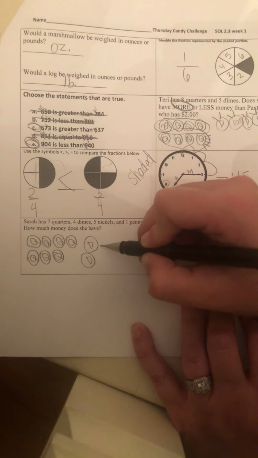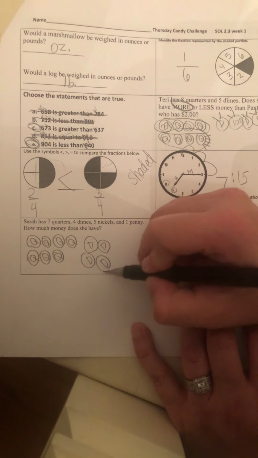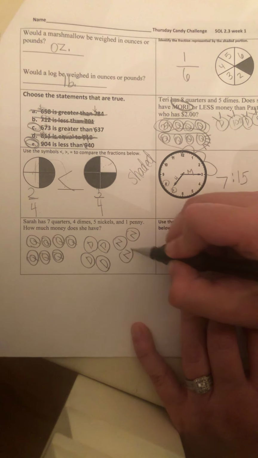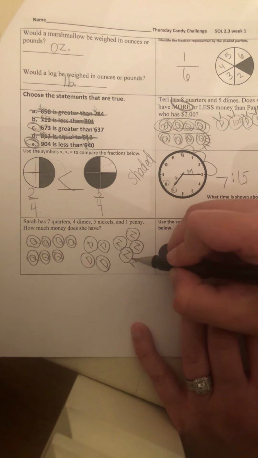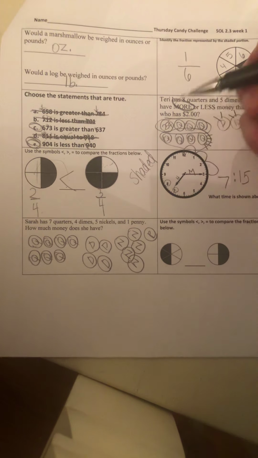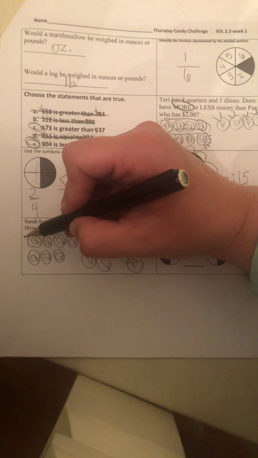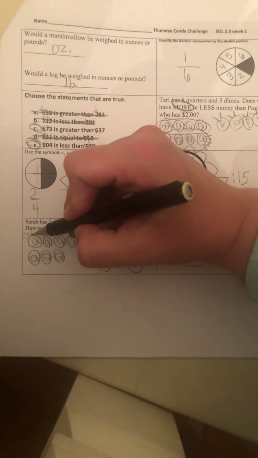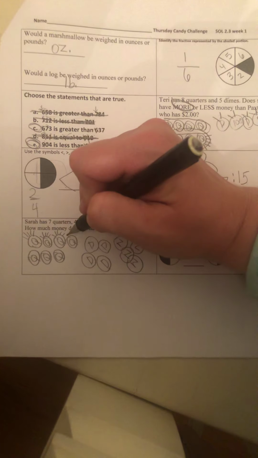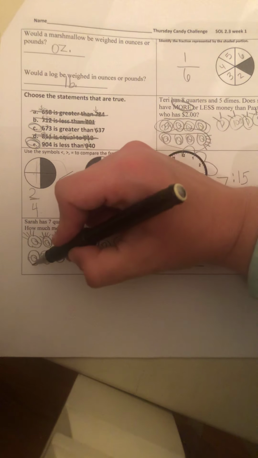1, 2, 3, 4. 5 nickels. 1, 2, 3, 4, 5. And 1 penny. Again, I'm going to use hairy money just to show how they might count it if they were confused. Every hair is worth 5, so quarters each get 5. It can get really hairy, if you know what I mean, with all this hair on these quarters.